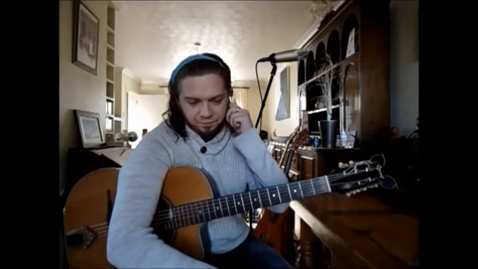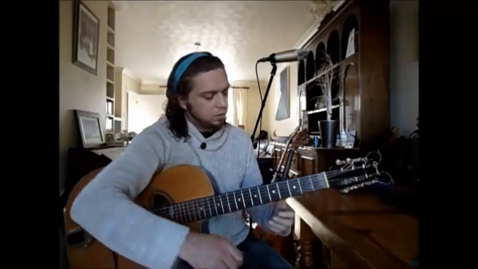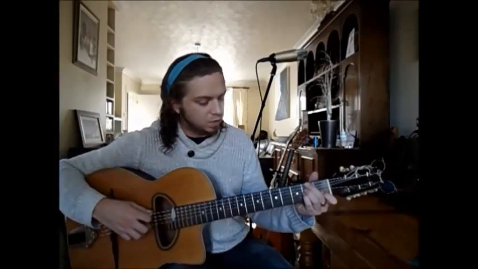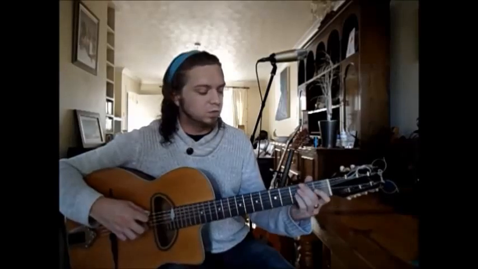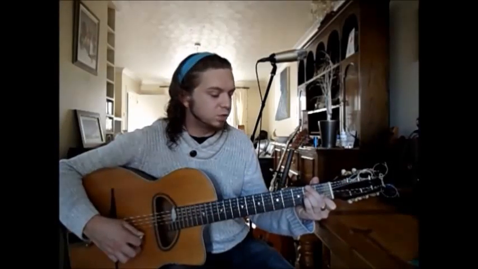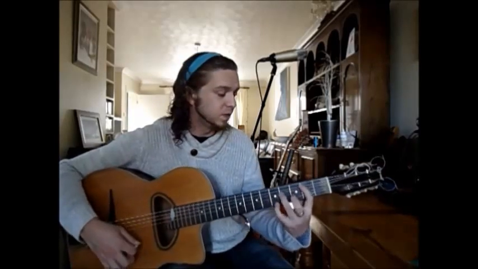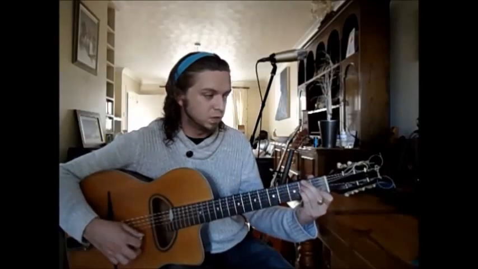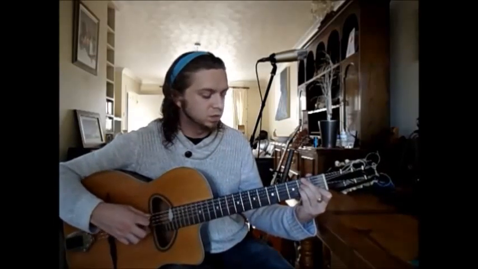So minor 251. Okay, so the minor 251 for E minor is like this. I'm going to do it down at the bottom of the neck, and I'm going to use a number of inversions for the one chord, and there's a reason why. Okay, so that's the 2. 1, E minor. 2, it's a 4-note chord.